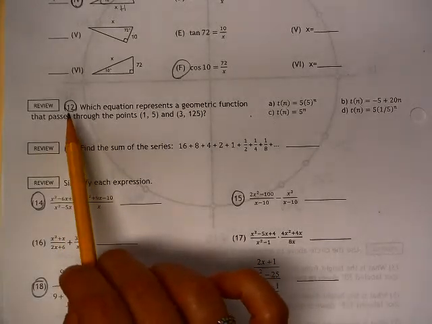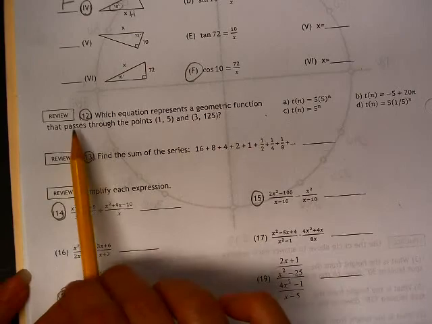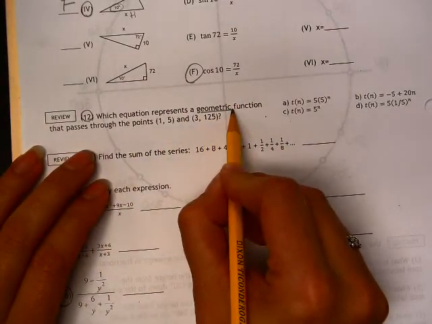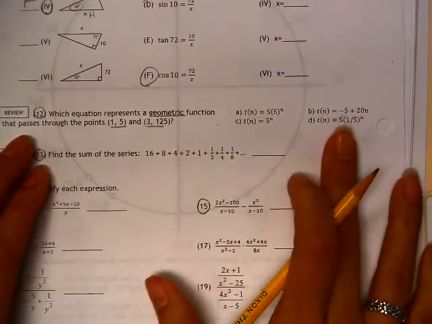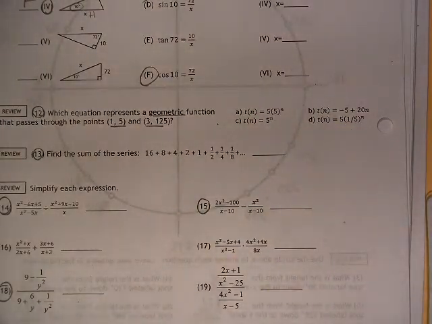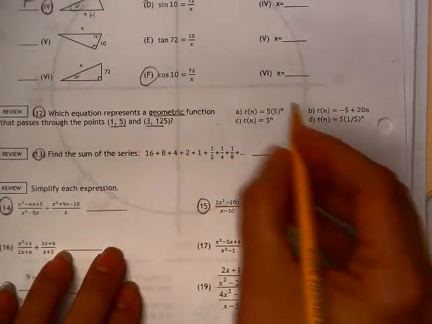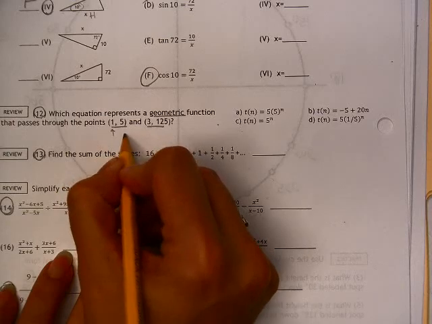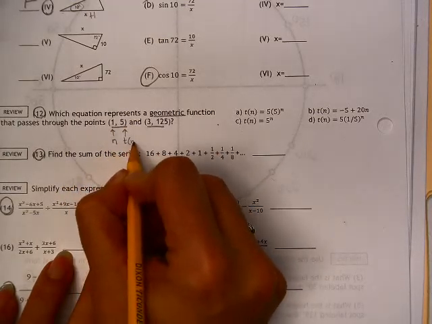All right, let's go ahead and look at number 12 here. We're asking which equation represents a geometric function that passes through these points. Well, here's the deal. This is multiple choice, so let's look at some possibilities of what you could do. This is our input, this is our output, so this must be n, and this must be t of n.